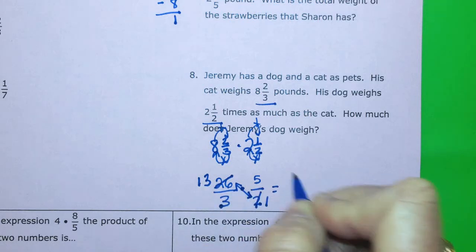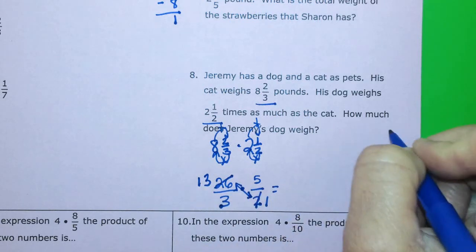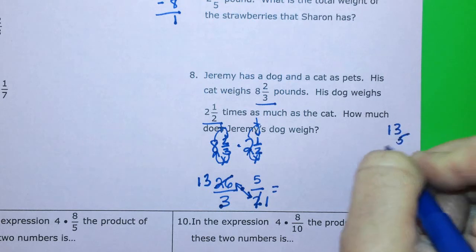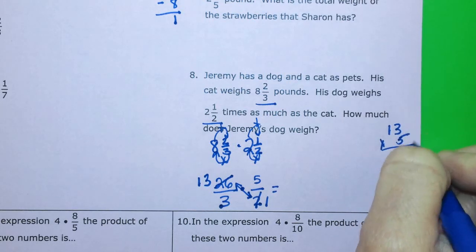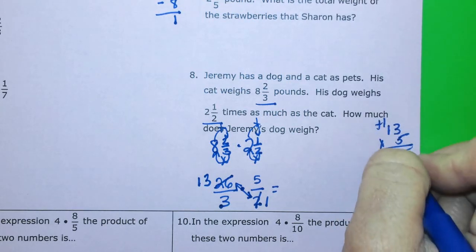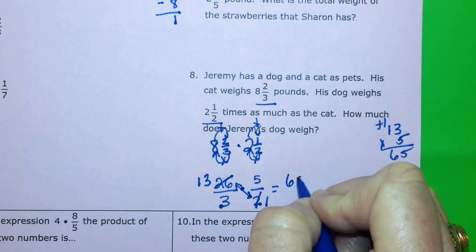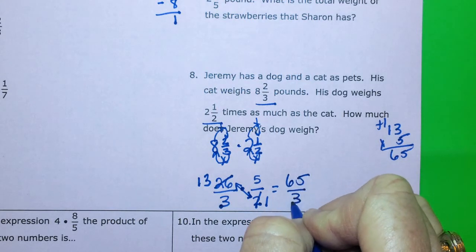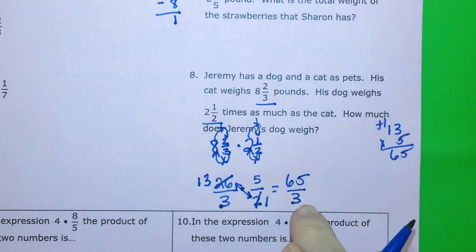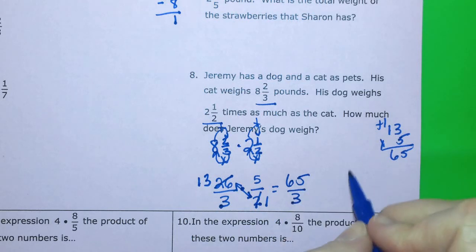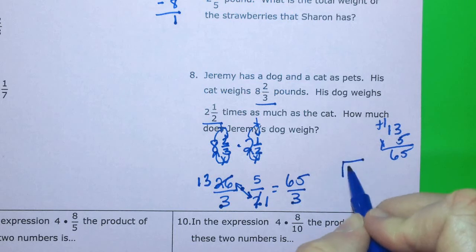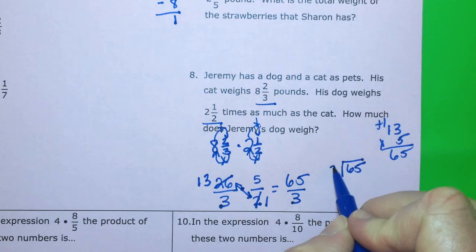So 13 times 5, I might not know that in my head, so I can do my math on the side. 13 times 5. I know we've got 15 plus 1. 5 plus 1 is 6. 65 over 3. Again, I'm dealing with an improper fraction, so I've got to change it into a mixed number. So I'm going to do my what? My top dog in the house. So 65 divided by 3.